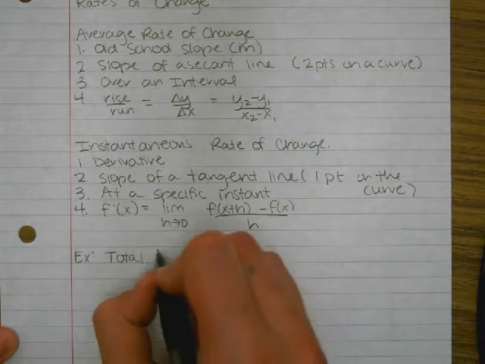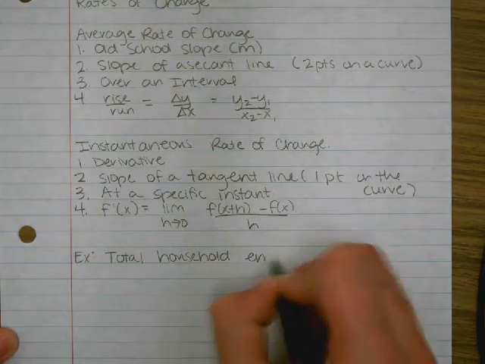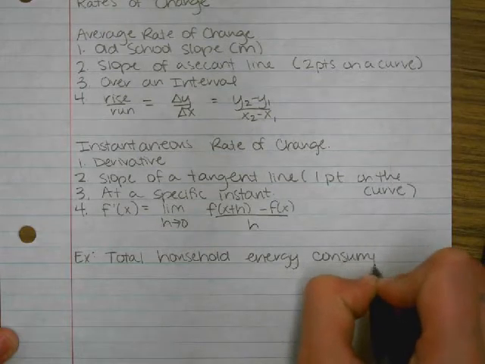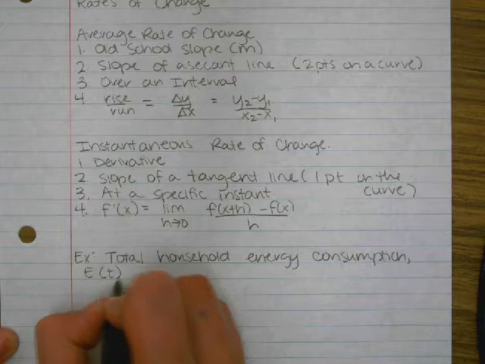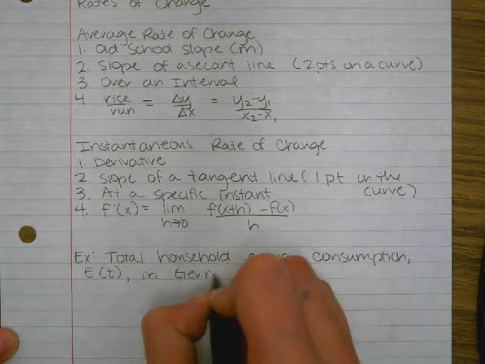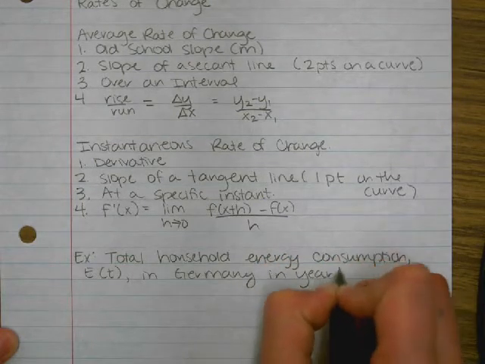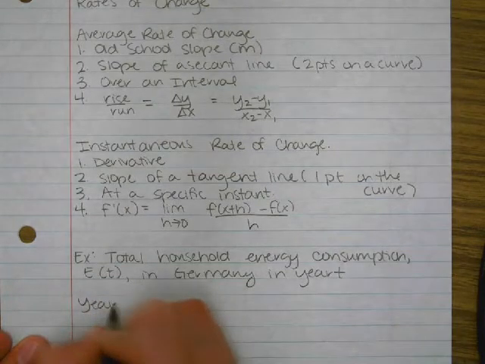So we're going to say the total household energy consumption, which is going to be described as E of t, in Germany in year t, is described using this table, and we're going to copy the table down.